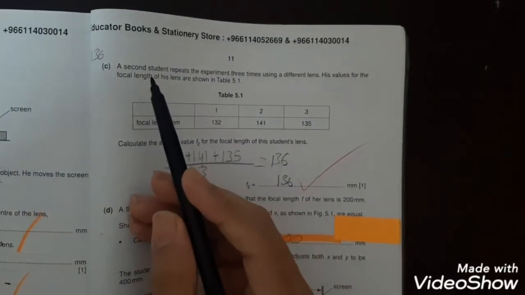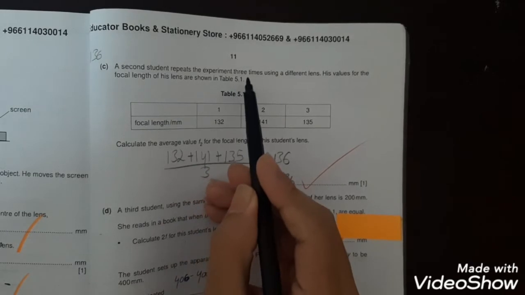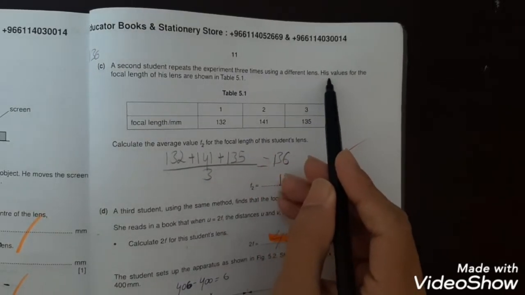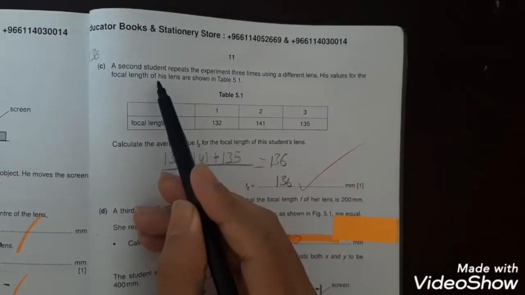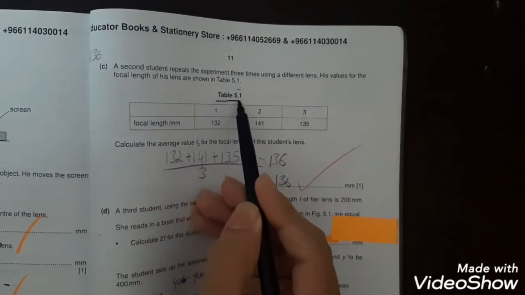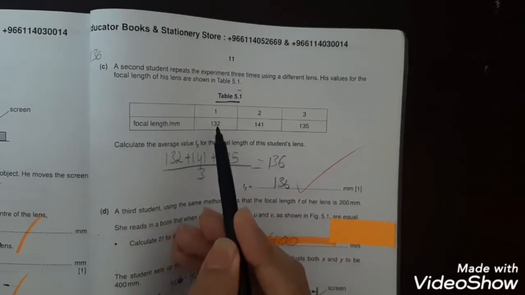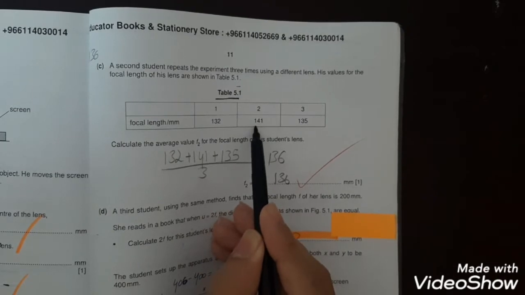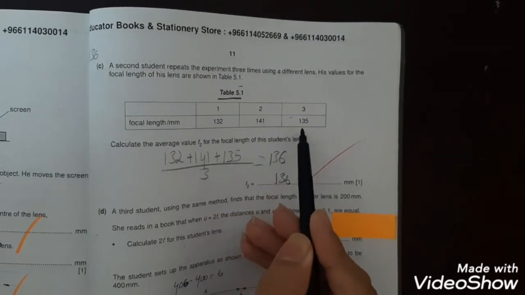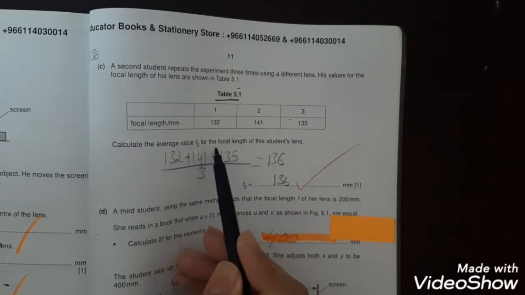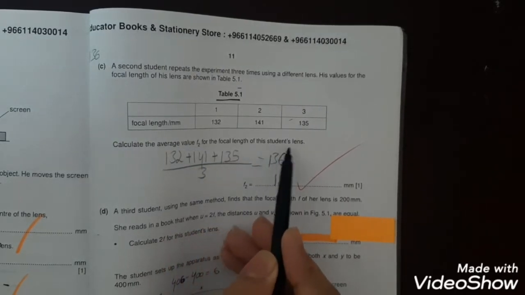Question C states a second student repeats the experiment 3 times using different lenses. His values for the focal length of his lens are shown in table 5.1. In table 5.1 we have, in first experiment he has 132 millimeter, in second he has 141, and in third he has 135. Calculate the average value of f2 for the focal length of this student's lens.